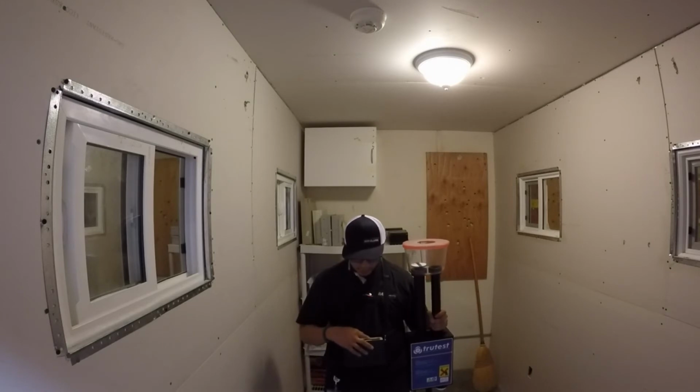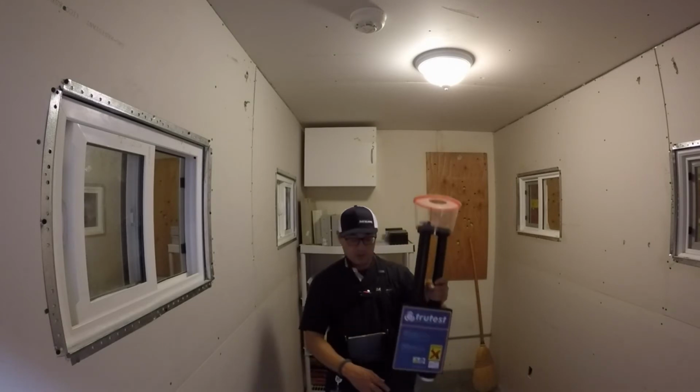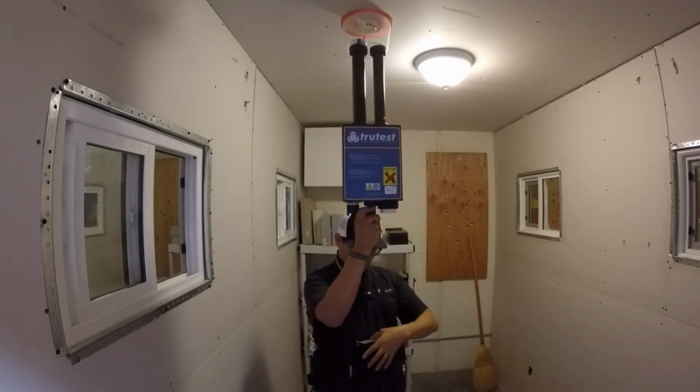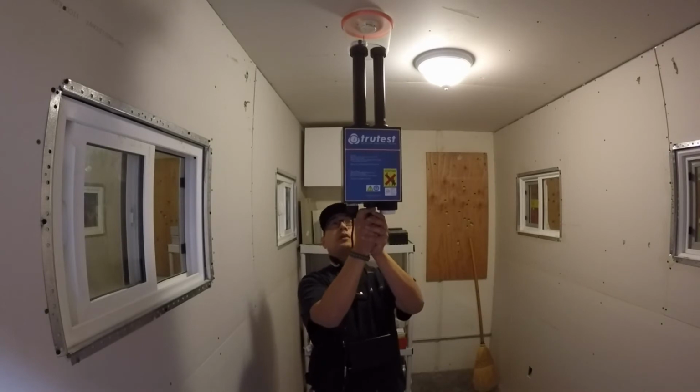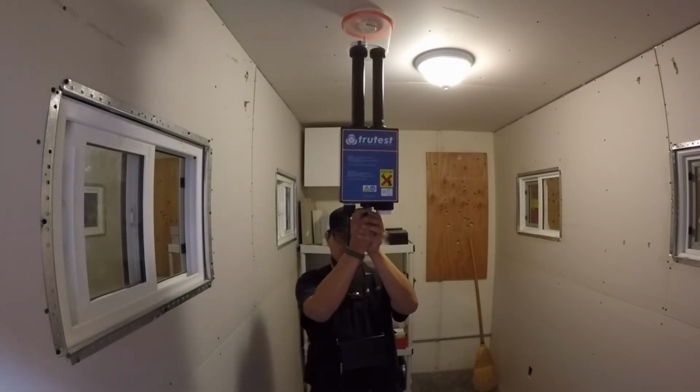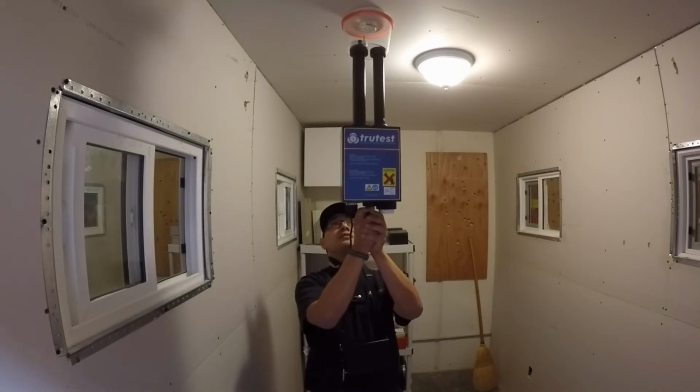It says the minimum is 1, maximum is 4. I'm going to place the Trutest on this detector. It's going to take a few minutes. I'm going to hit start. What's happening is the fan is cleaning and resetting the sensor.